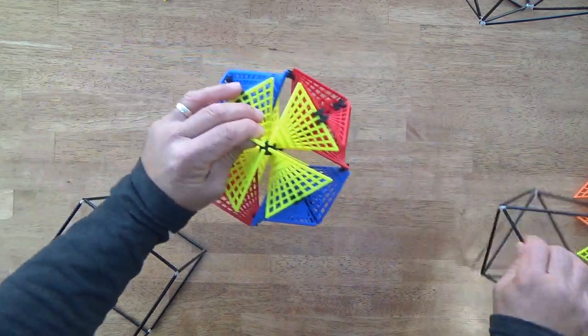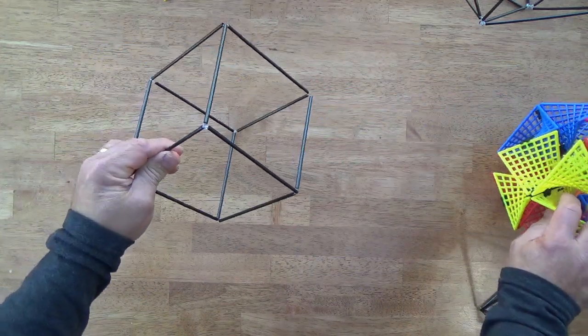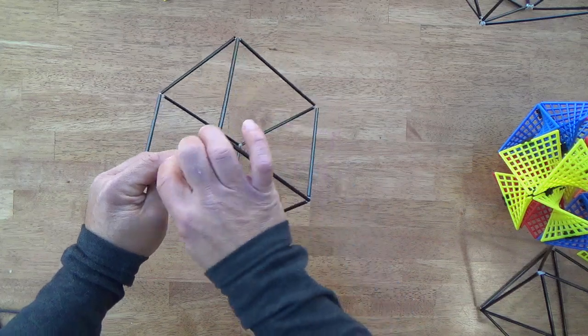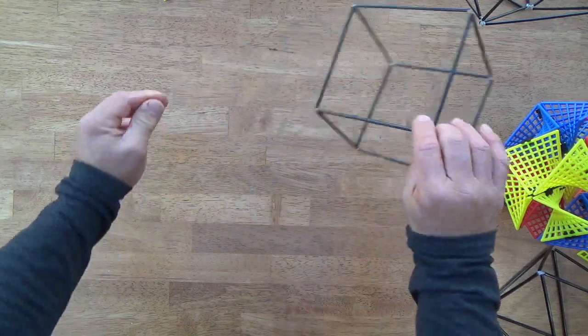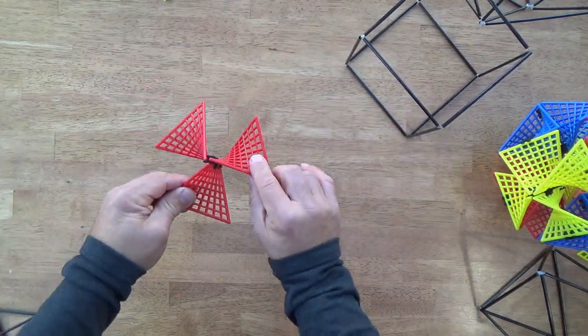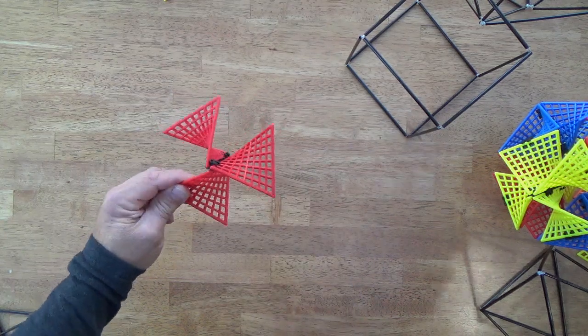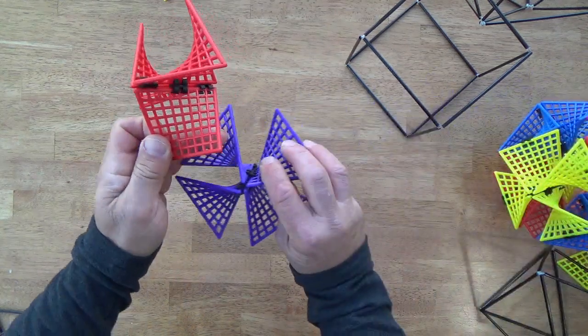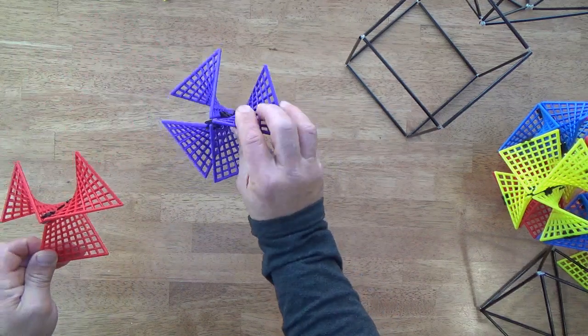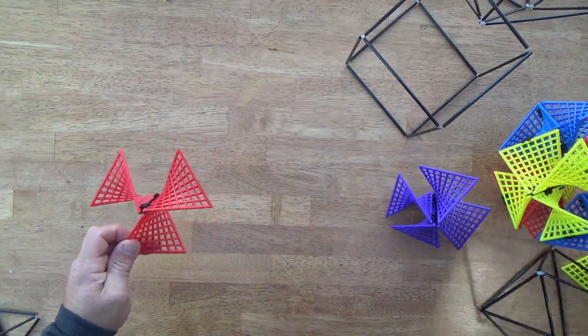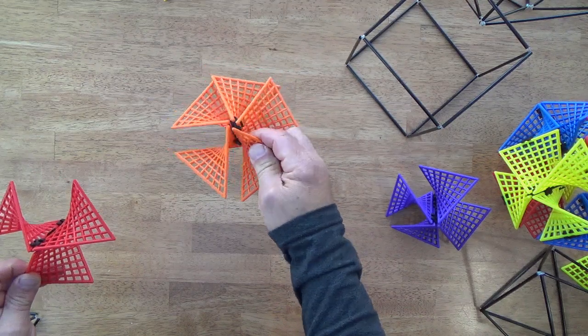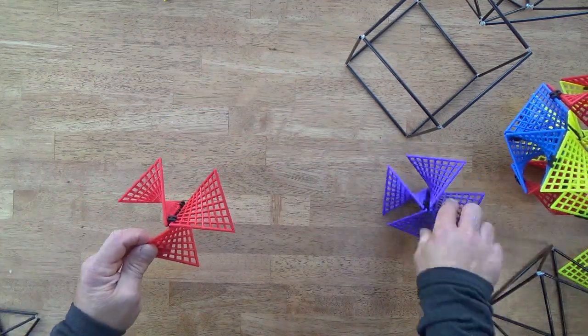See that? The cube has three-way junctures, so three edges meet at a vertex. So my pinwheels are going to be like this, not four-way, okay? And by the way, here's what a four-way looks like by itself, a purple one. And you can even do five-way pinwheel vertices, okay?